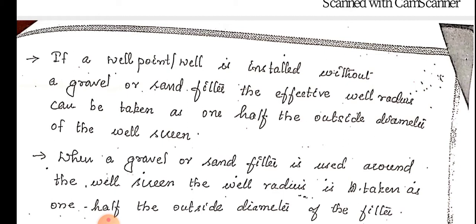Around this well point, I already told you that a screen of a graded material is placed so that the water can easily enter into this well point. So if a gravel or sand filter, that is this graded material, is not placed around this well point, then the effective radius of the well can be taken as half the outside diameter of this well screen.